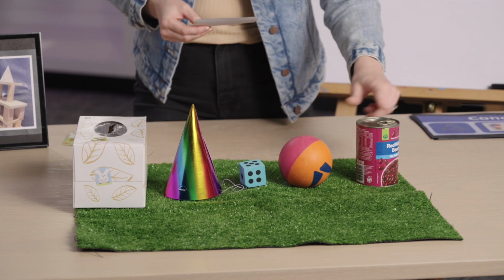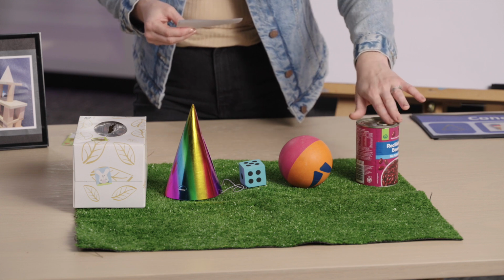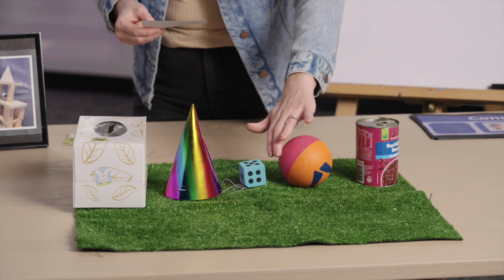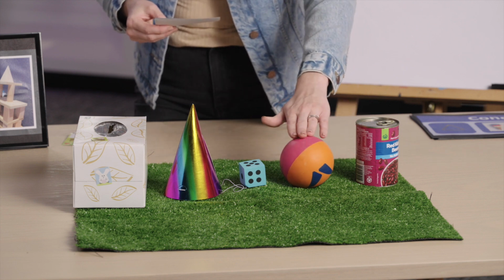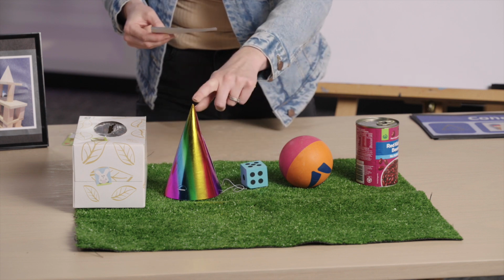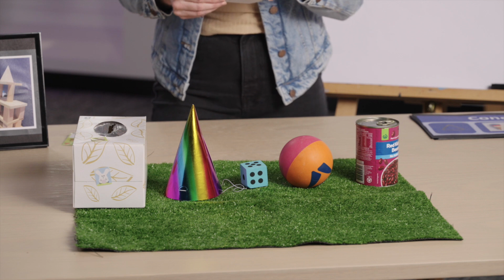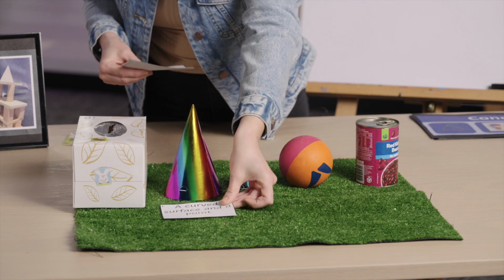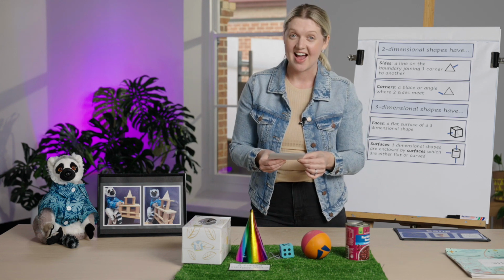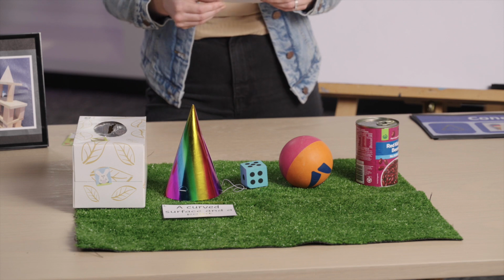Now I'm looking at this one and I know there's a curved surface, but no point. That's flat, so it can't be that one. A curved surface, no point. And that's not a curved surface. A curved surface and a point. I think that's a match. Let's put that there.